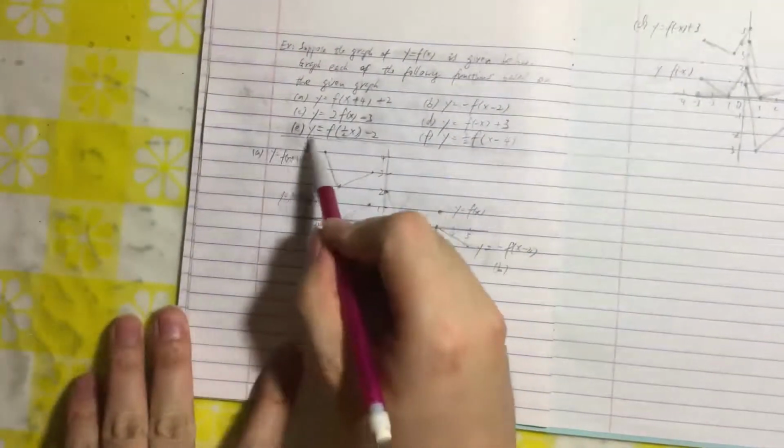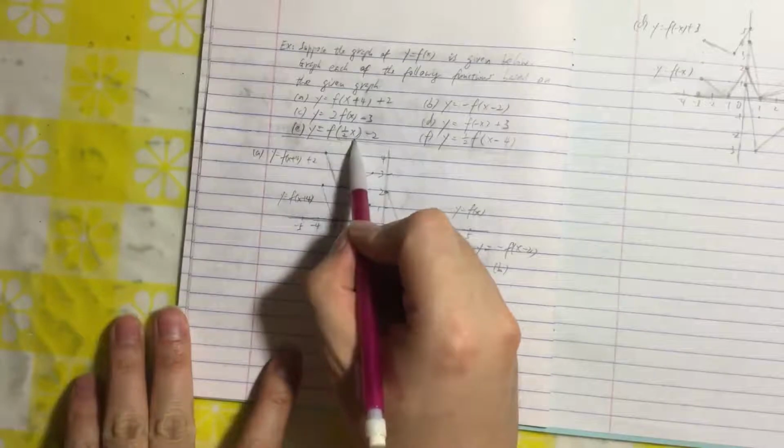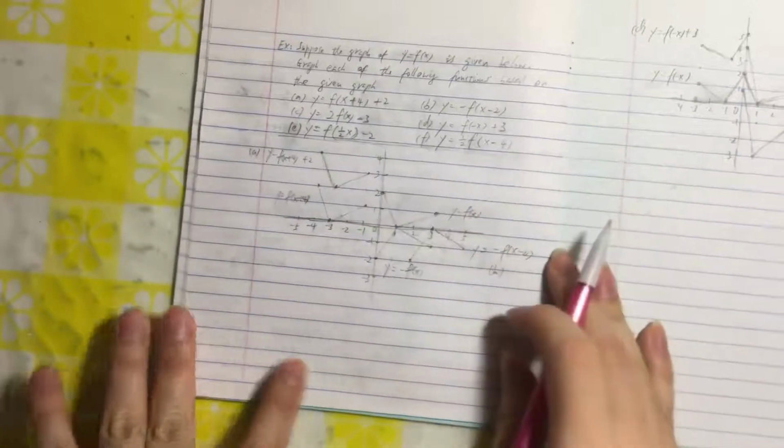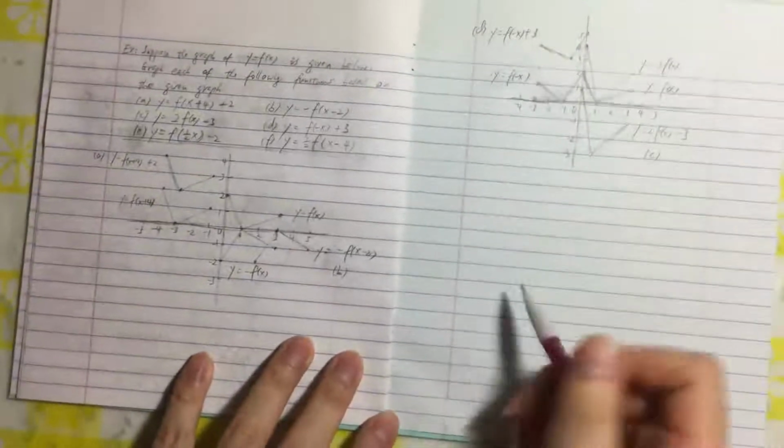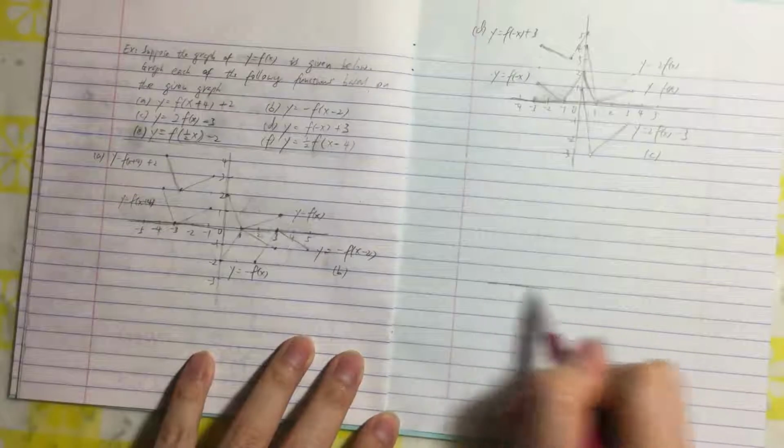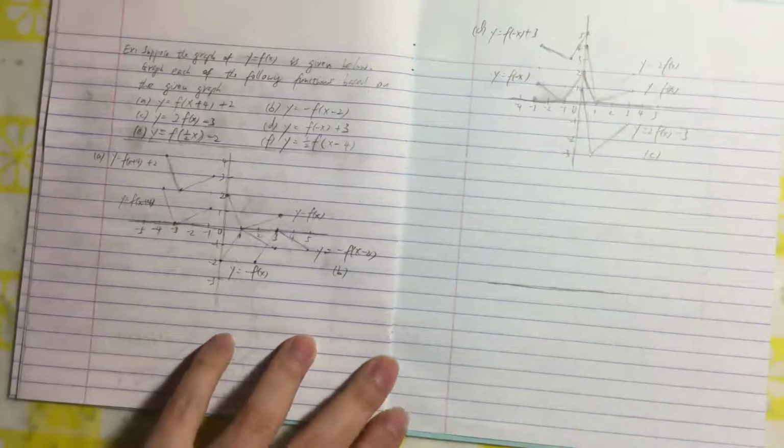Part E, y equal to f of half of x minus 2. Let me draw another xy plane.